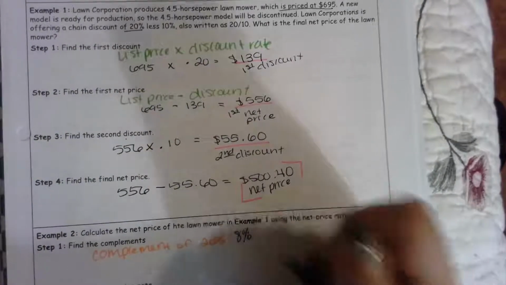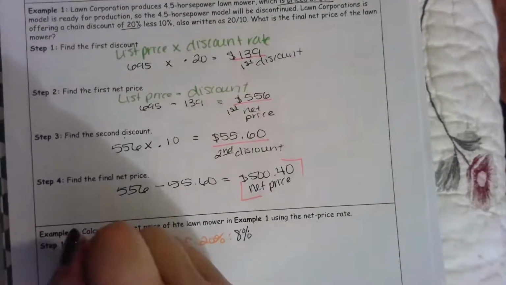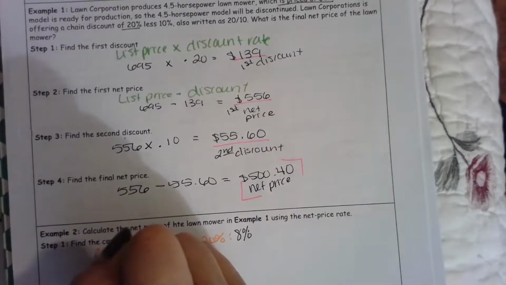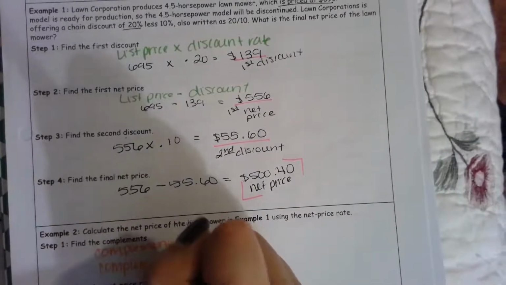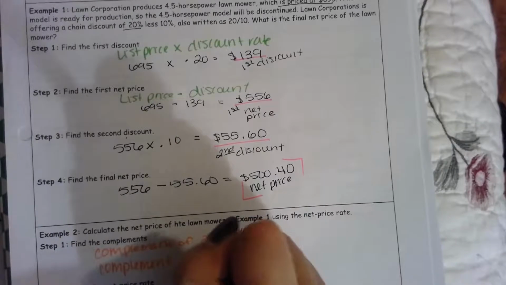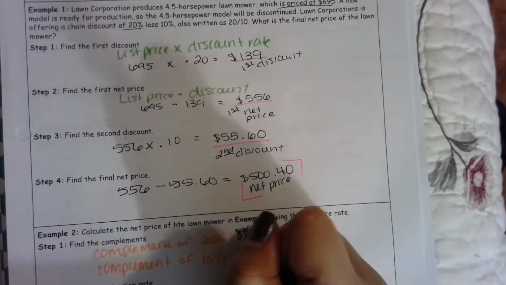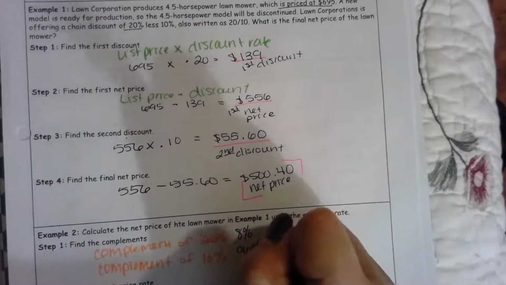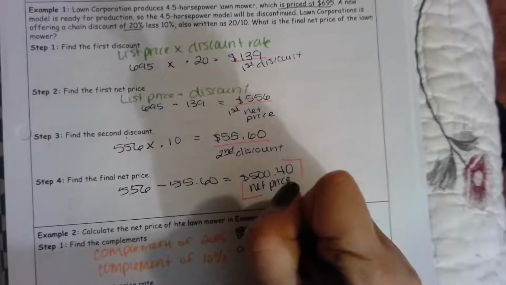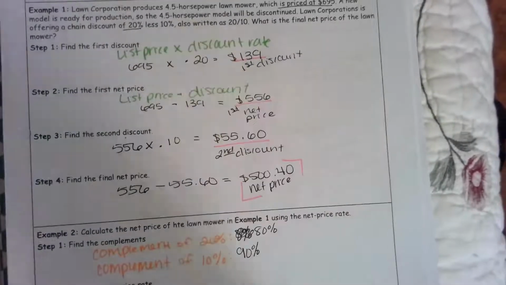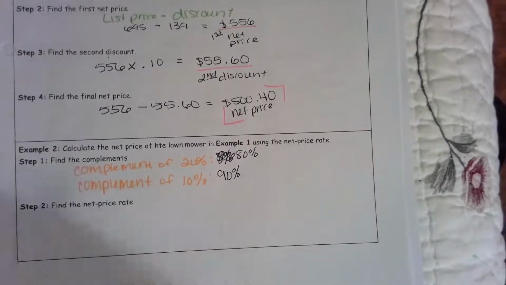To find the complement of 10%, you would do 100 minus 10, which would give you 90%. That's your first step. Find the complements.